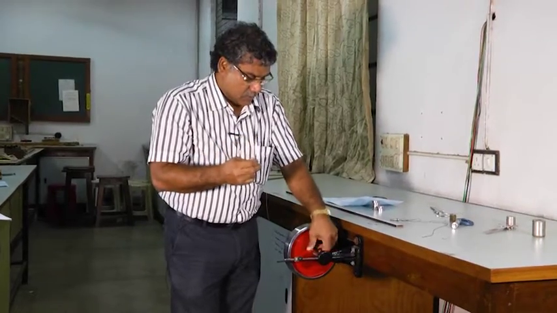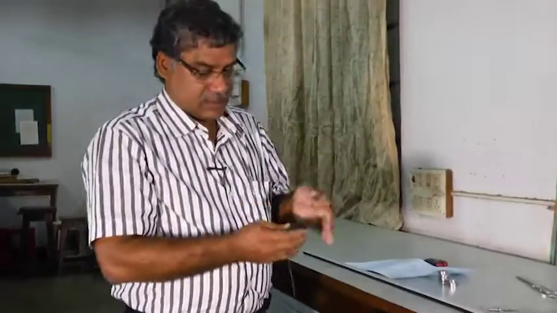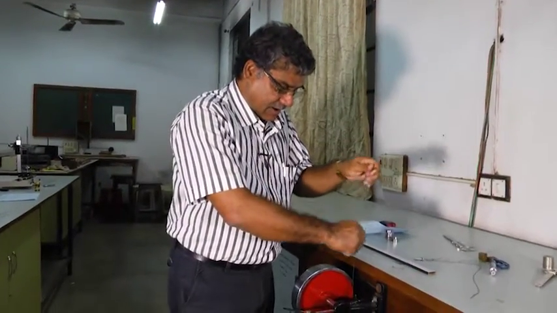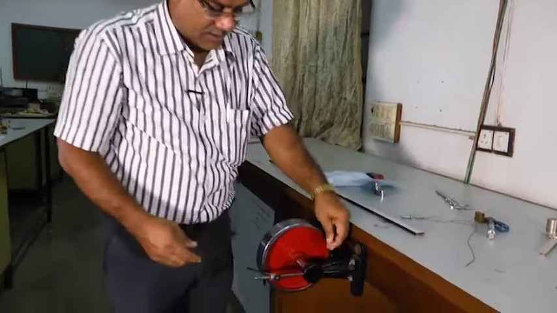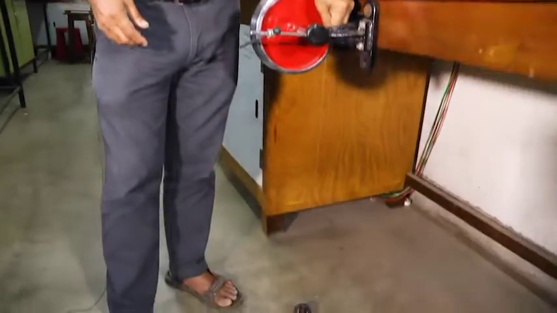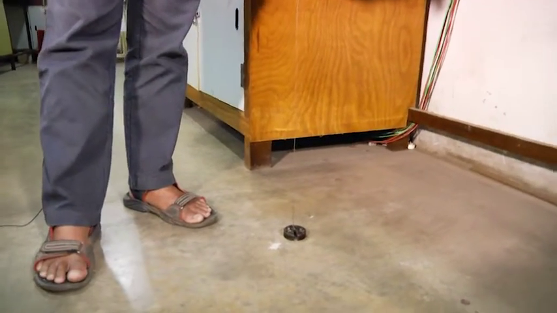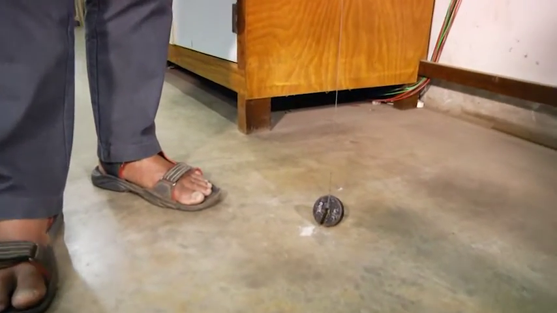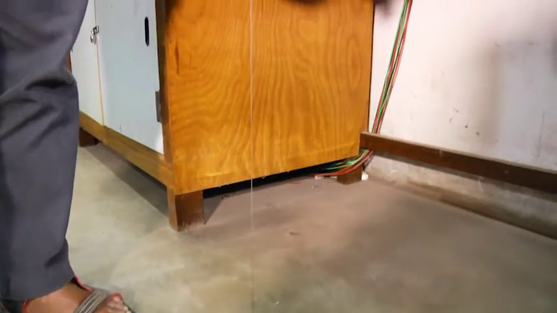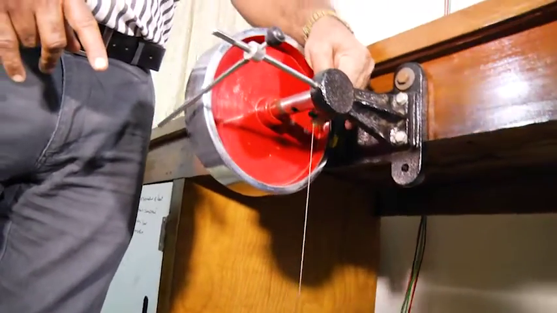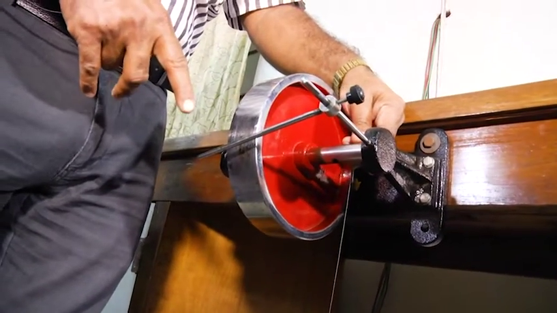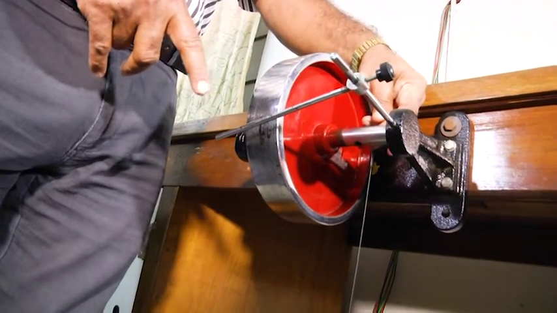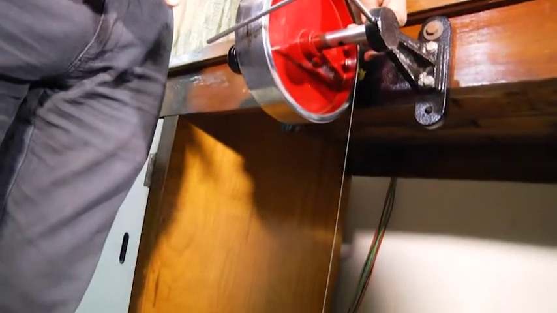So, we have taken a mass. If this mass is on the ground, its potential energy is 0, because potential energy is mgh, where m is the mass hanging from this thread.